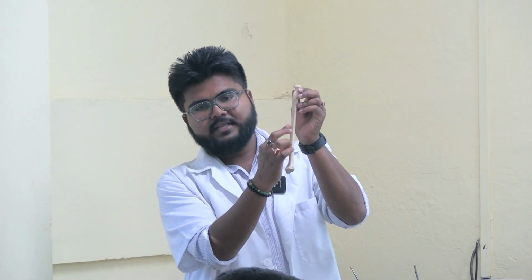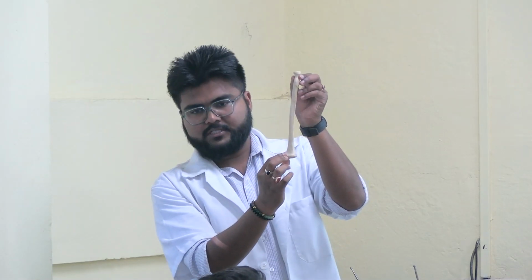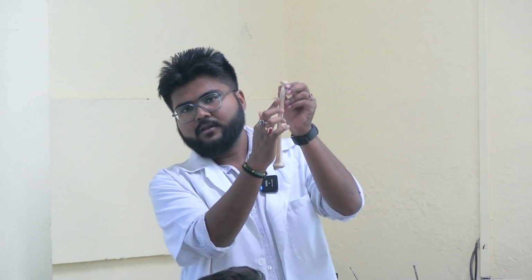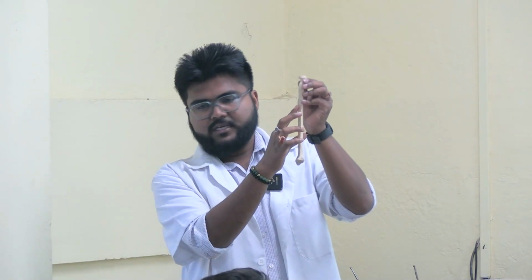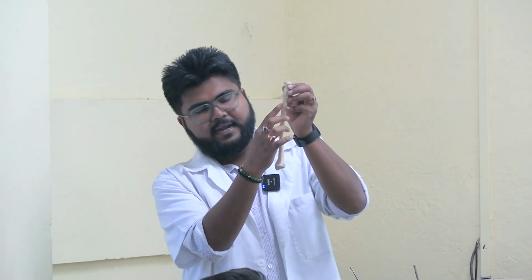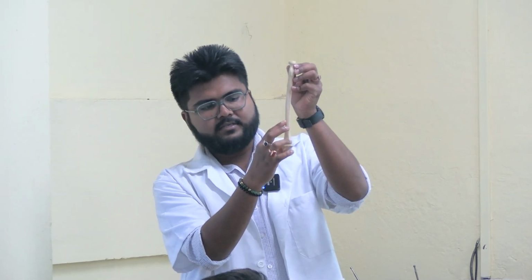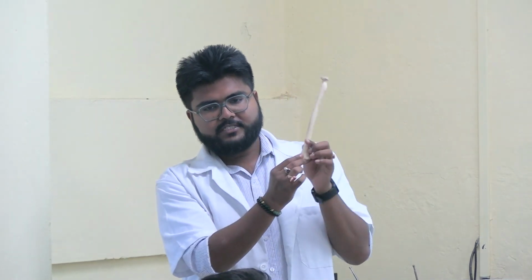This is called your anterior oblique line, which finishes at your styloid process. So your anterior border starts from your radial tuberosity as the anterior oblique line and goes downward, finishing at the styloid process.